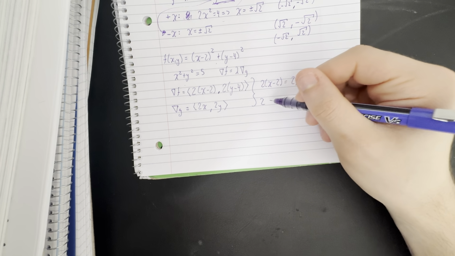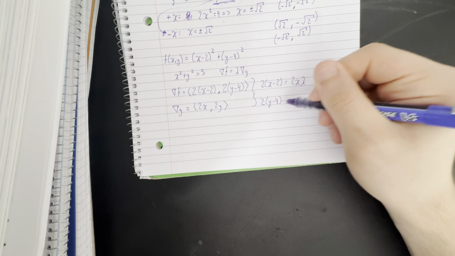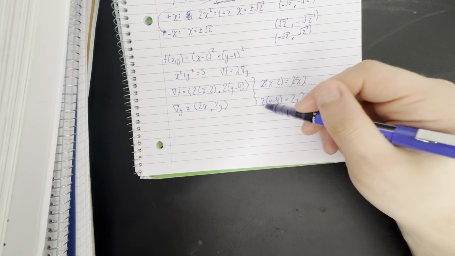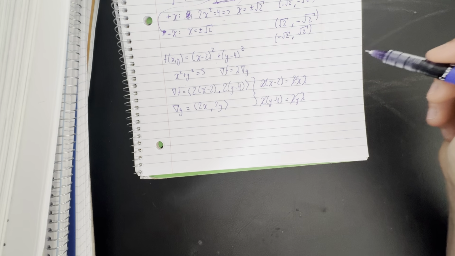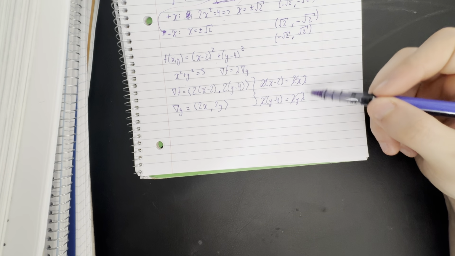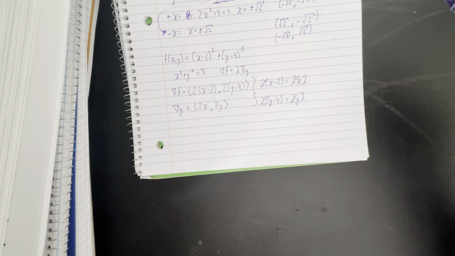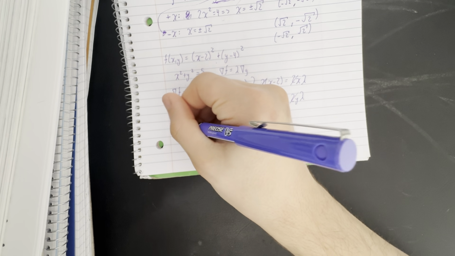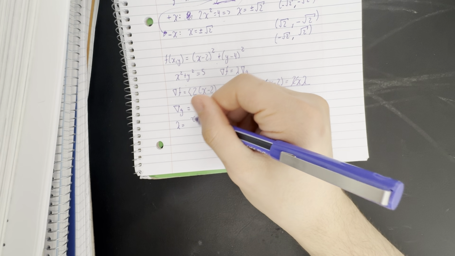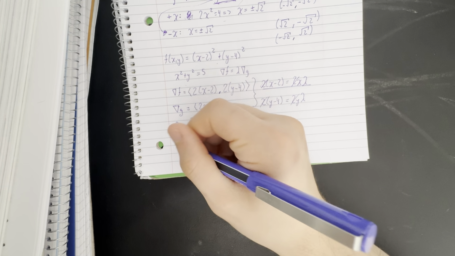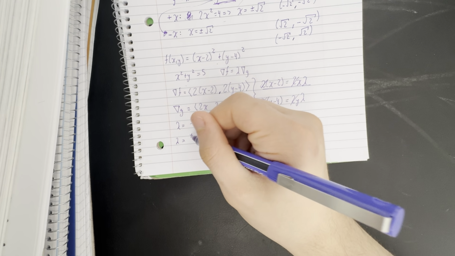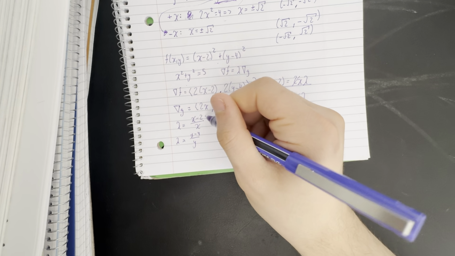And then 2 times y minus 4 equals 2y lambda. Cancel these 2's out. And I do like using this approach of finding what lambda is on each equation and then equating them. So for the first equation, lambda equals x minus 2 over x. For the second one, lambda equals y minus 4 over y.